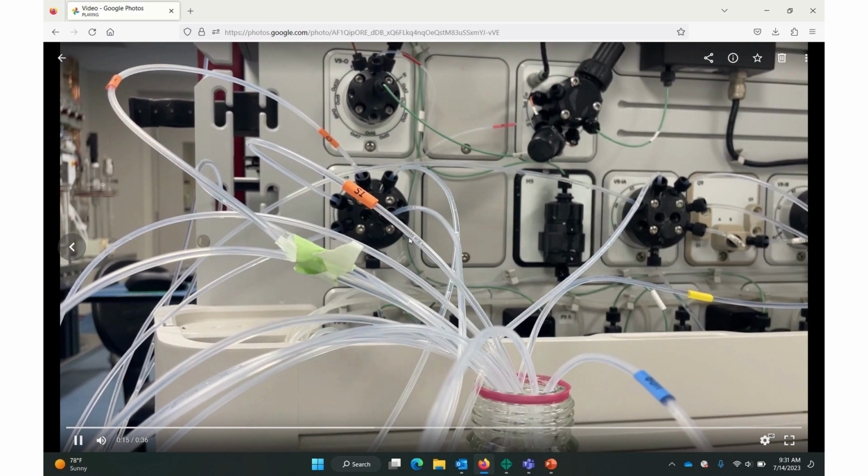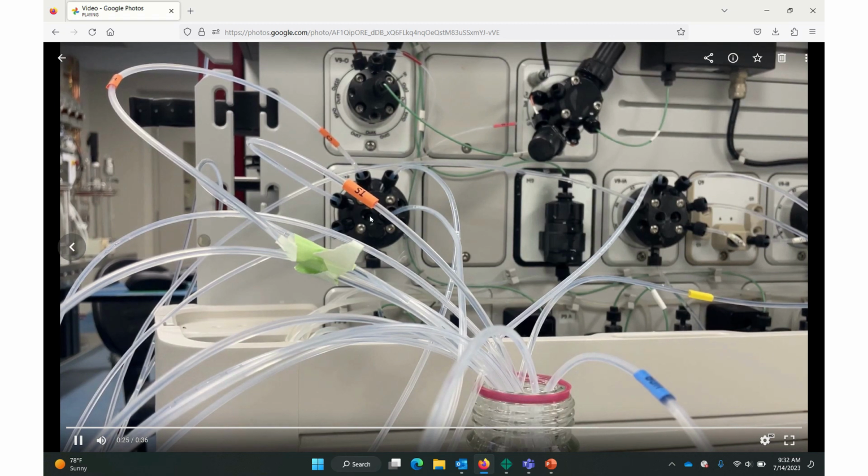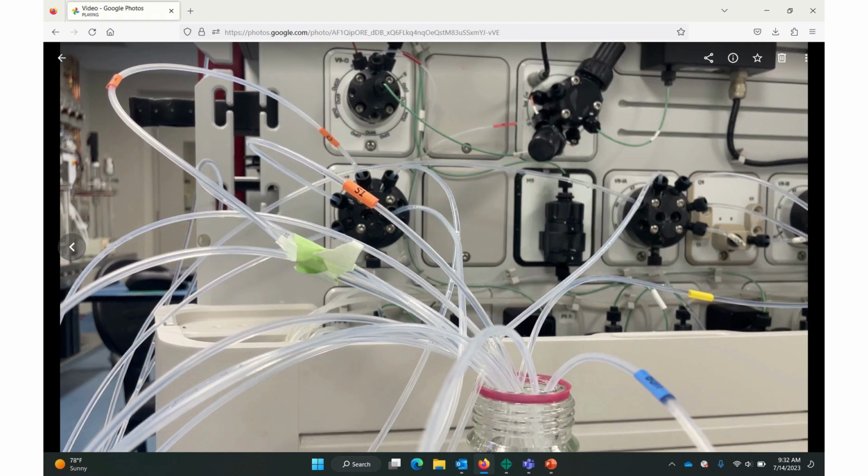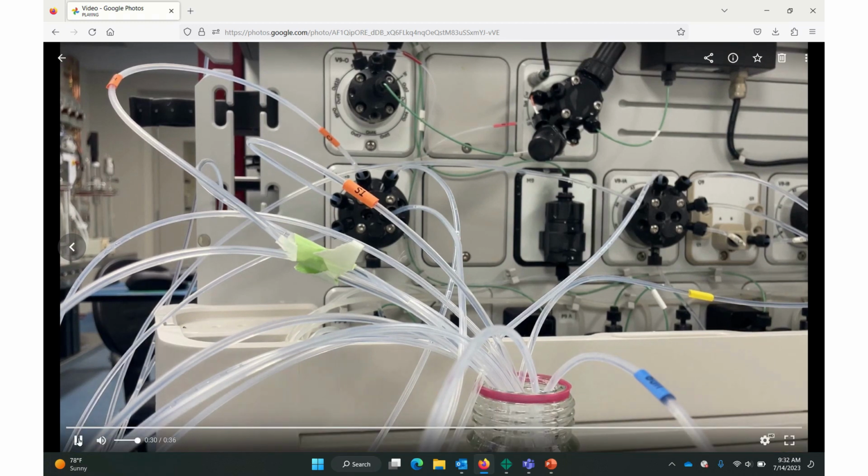There it is. So we're going to wait for it to go into the inlet valve back here. Put my cursor right there. Here we go. All right. Oh, I heard it switch.